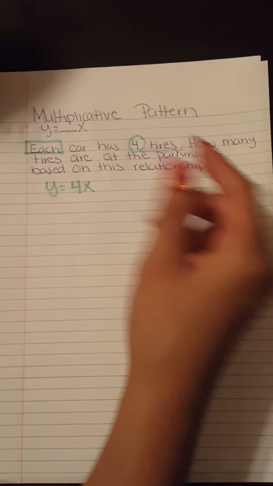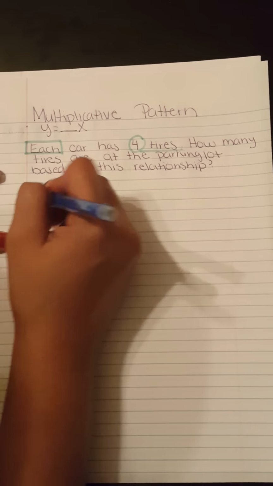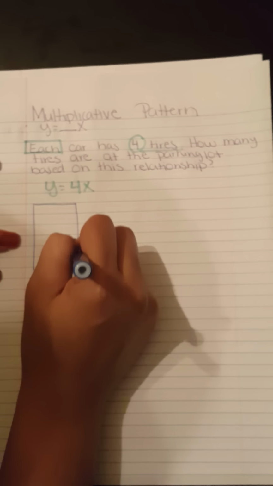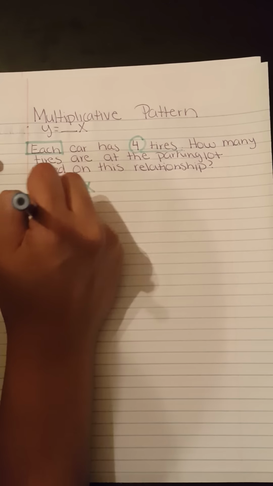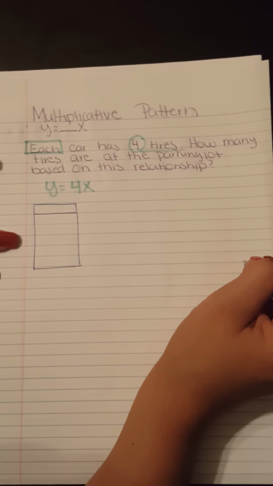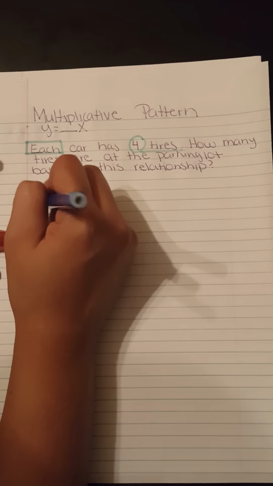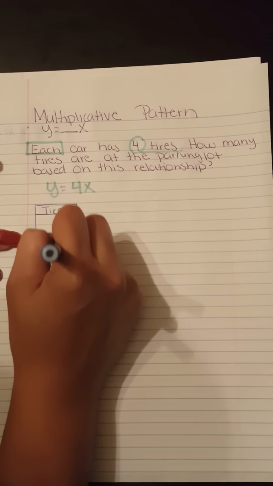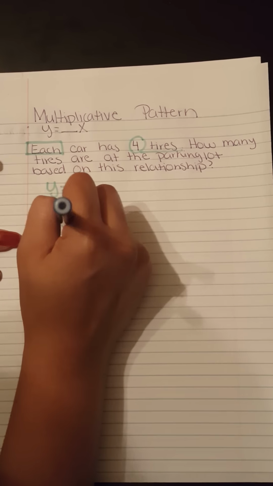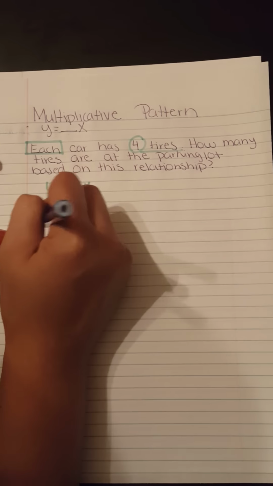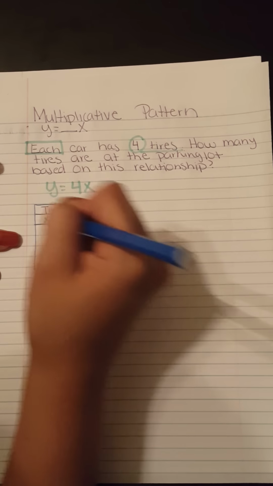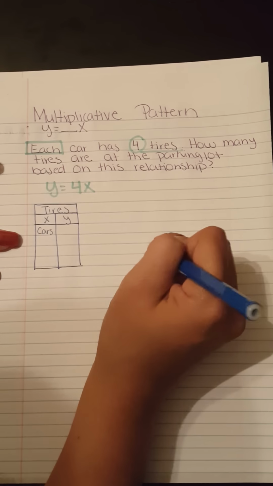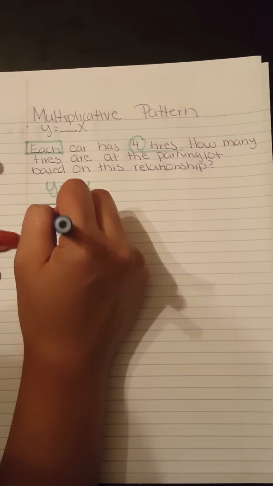Now that we have our equation, we can go ahead and create a table. Our table today is going to have a title. The title is going to be tires, because that's what the problem is about. And we do have an X and a Y column. And remember, the X is always first. And the X in this problem is going to represent the cars. And the Y is going to represent the tires.